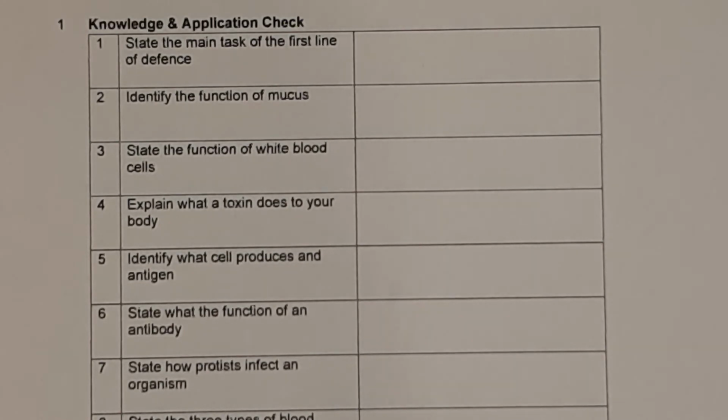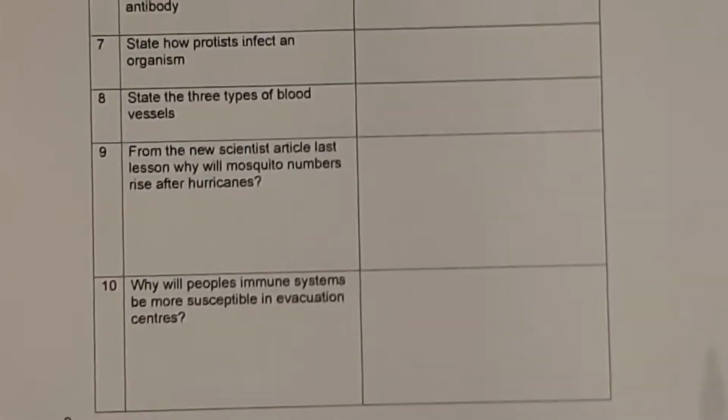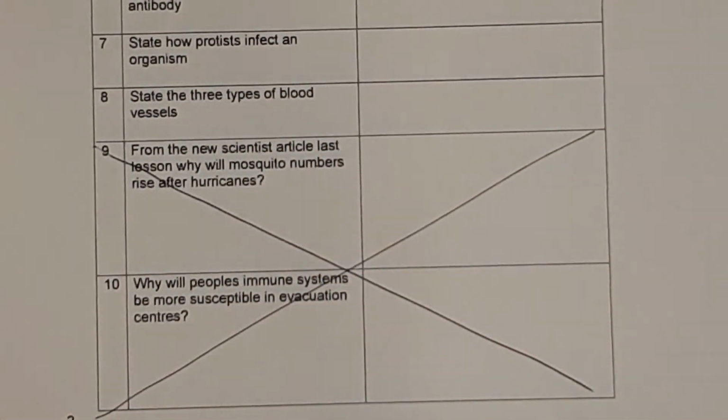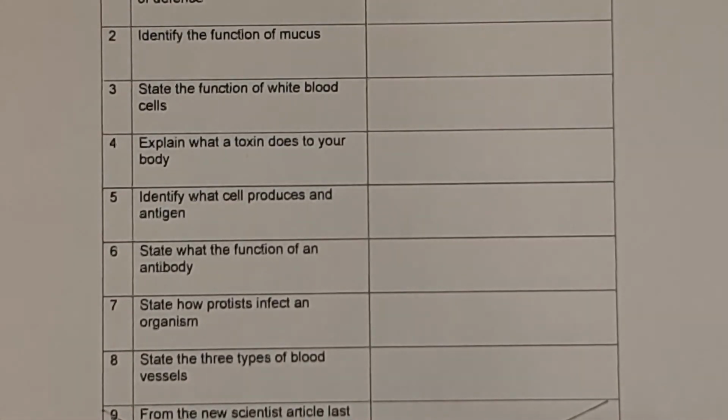So your final task is to attempt the knowledge check. I would like you to do questions 1 to 8. Don't worry about questions 9 and 10. So questions 1 to 8 of the knowledge check, please. So if you pause the video whilst you do that.